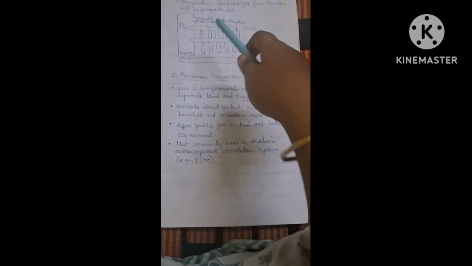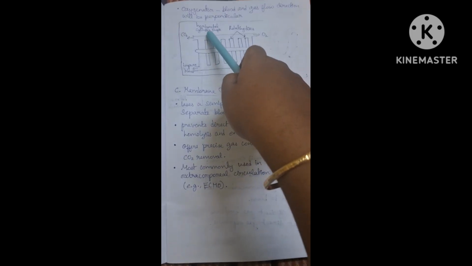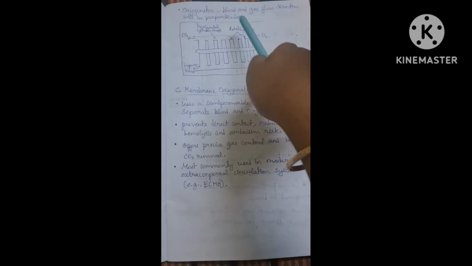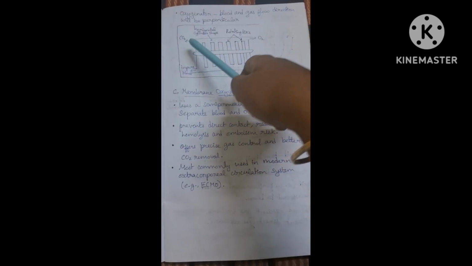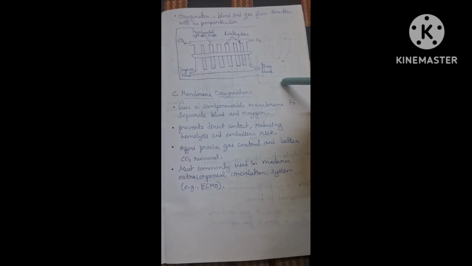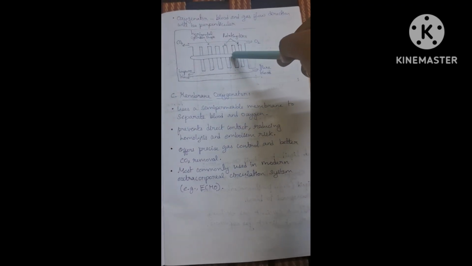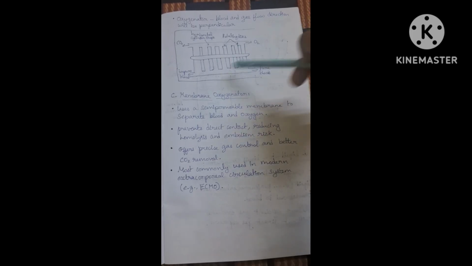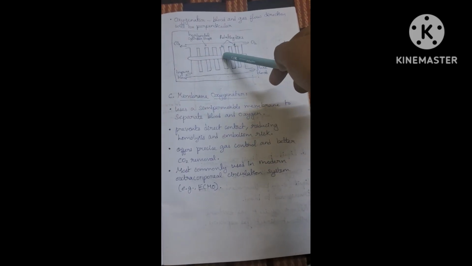This is a diagram, okay, for the film oxygenator. This is a horizontal cylinder shape, rotating discs, O2, CO2, impure blood and pure blood. The impure blood will be oxygenated using this rotating disc.